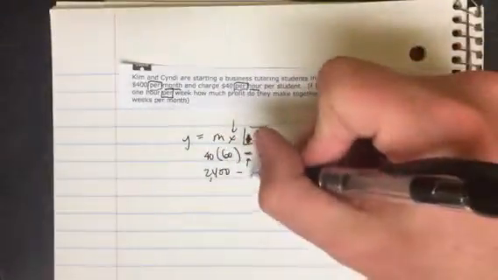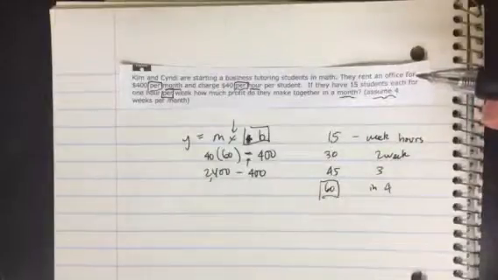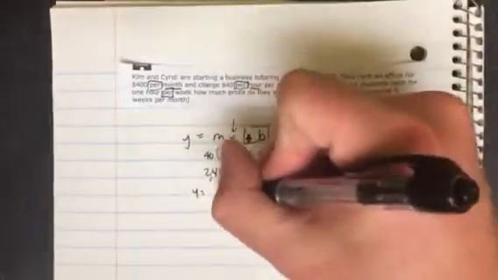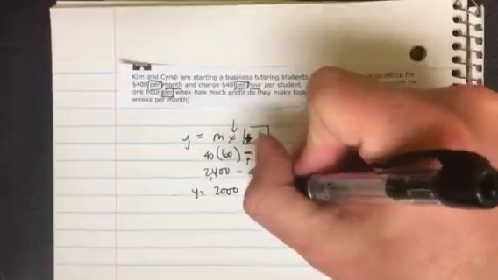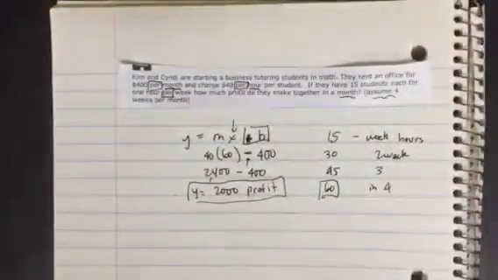But they have to remember to take away the $400 in rent of the office they're renting. So we're left with $2,000 in profit. And that is the answer to the question. So just a quick recap.